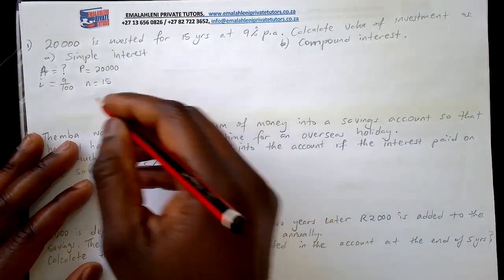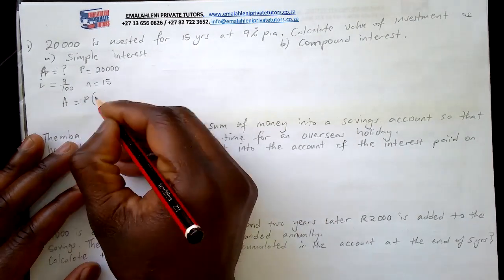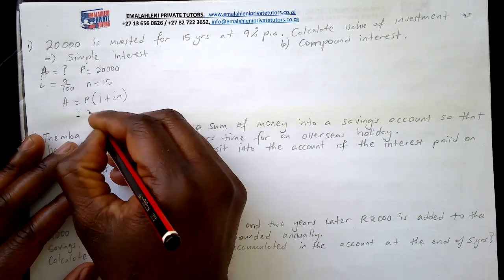Now let's say simple interest. For simple interest, we know that A is equal to P in a bracket 1 plus I N. Then what is our P there? 20,000.